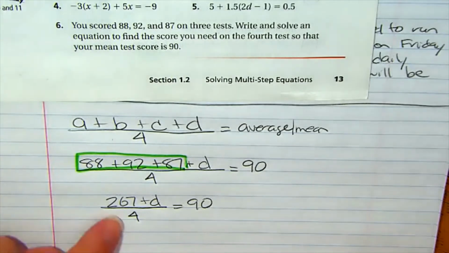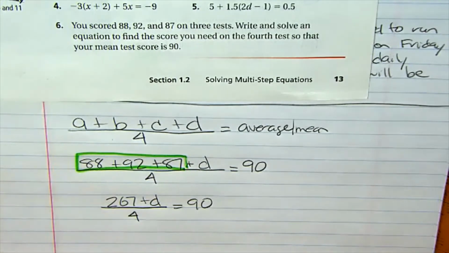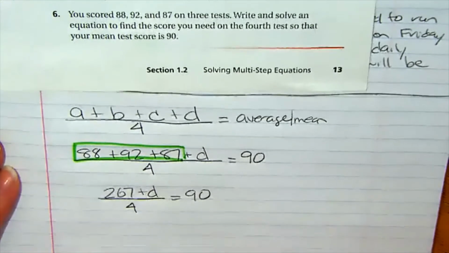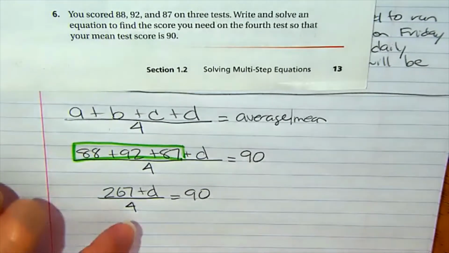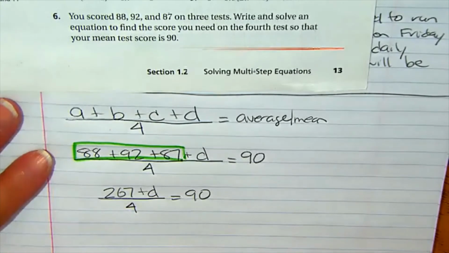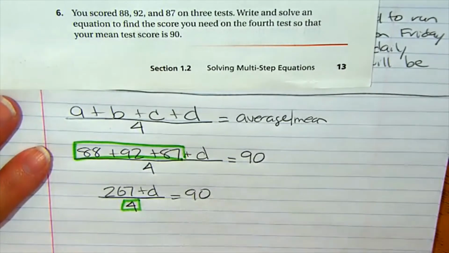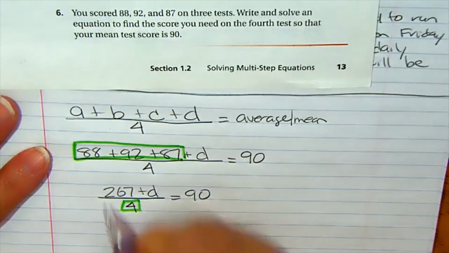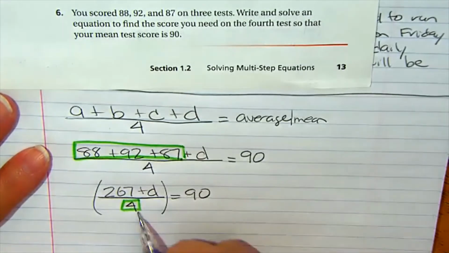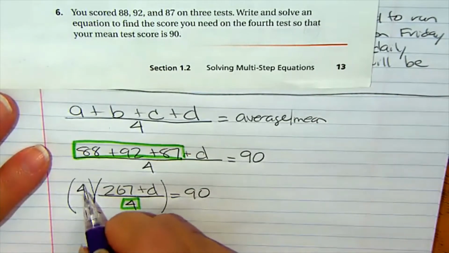Now, I want to get rid of this fraction. I want to get rid of the denominator. It's too hard to work with fractions. So let's get rid of this denominator. So to do that, I'm going to multiply this whole thing by 4.